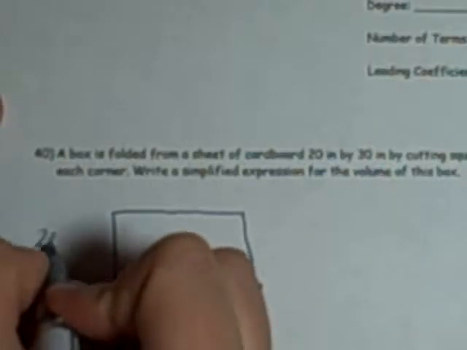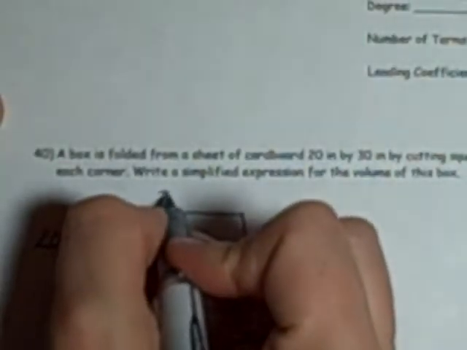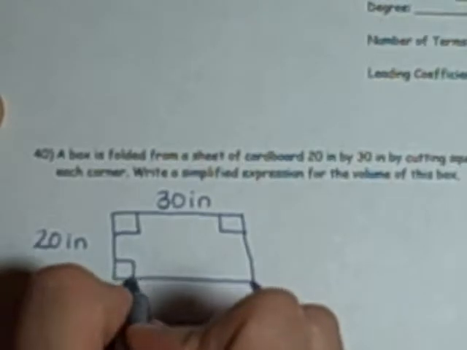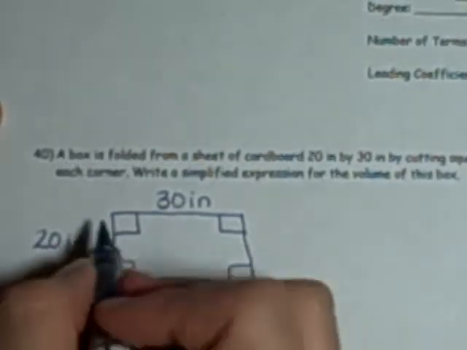Okay, last question. A box is folded from a sheet of cardboard 20 by 30 inches by cutting the squares out of the corner. So hopefully this is starting to sound familiar to you. We've done ones like this several times now. So here's my sheet of cardboard. And it's 20 inches here and 30 inches here. But I'm going to cut out corners here and here and here and here. So really these corners are gone now.